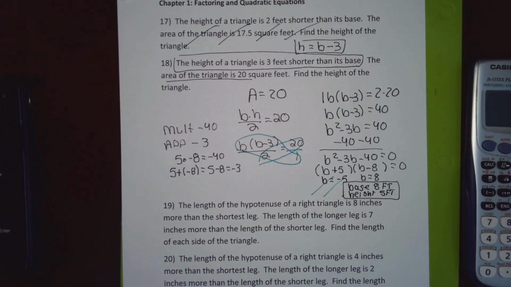I'm going to pause. We'll do a part 3, which has to do with right triangles and the Pythagorean theorem.